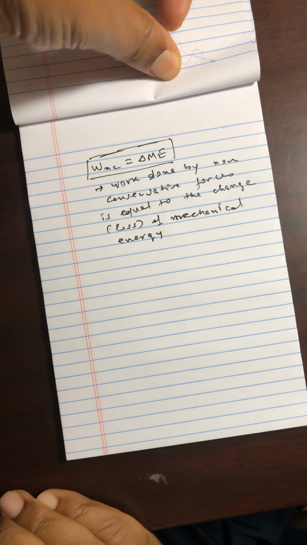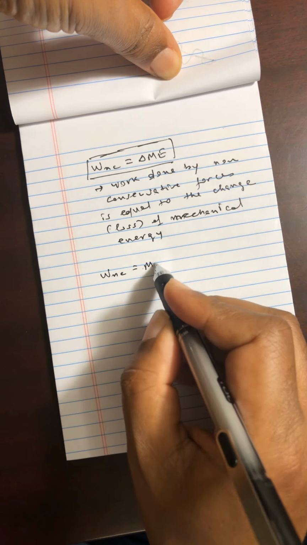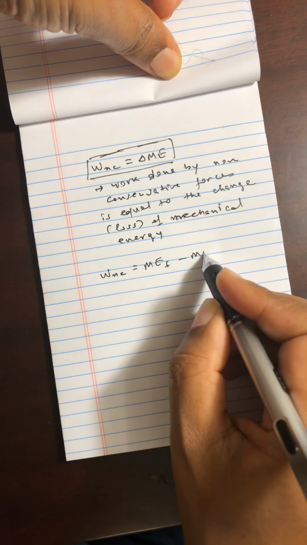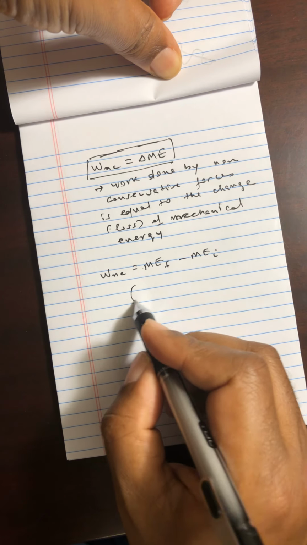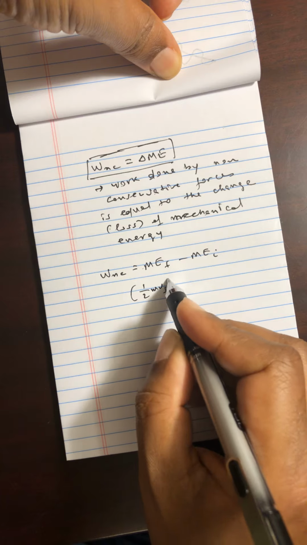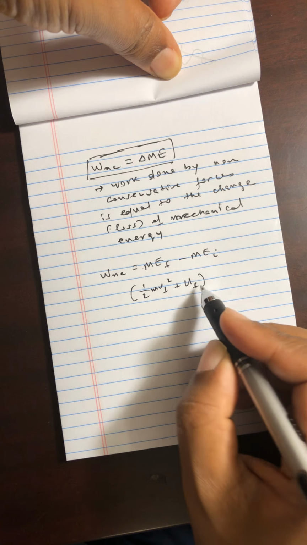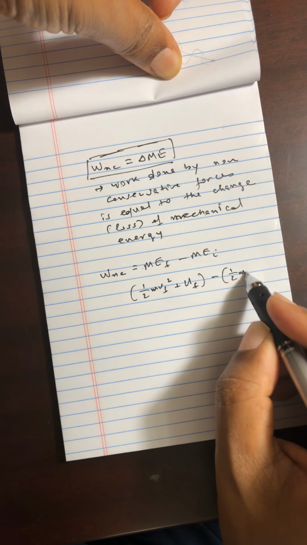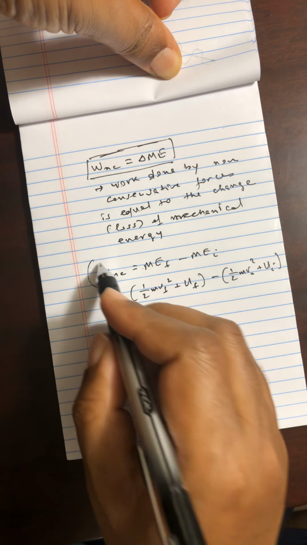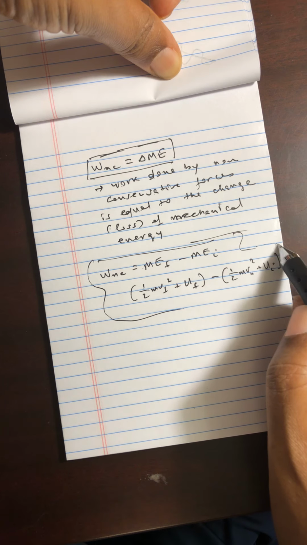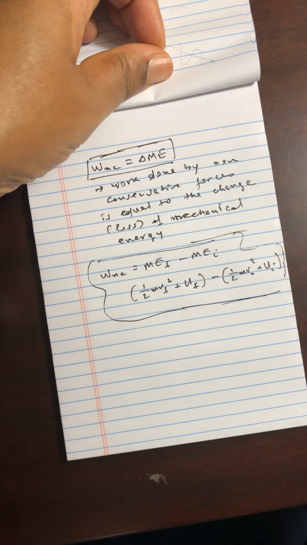Okay, so let's expand this. You've got work done by a non-conservative force equals mechanical energy final minus mechanical energy initial. And we know that this is half m v final squared plus the potential energy at the final location, minus half m v i squared plus potential energy at the initial location. So this is how we calculate the work done by a non-conservative force.